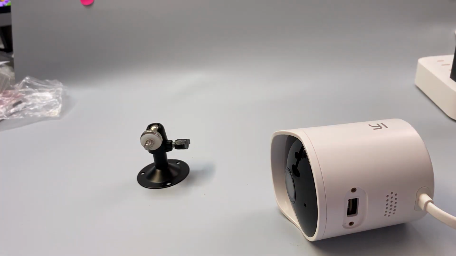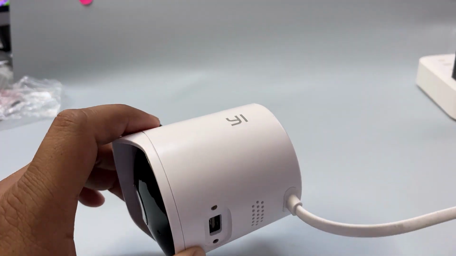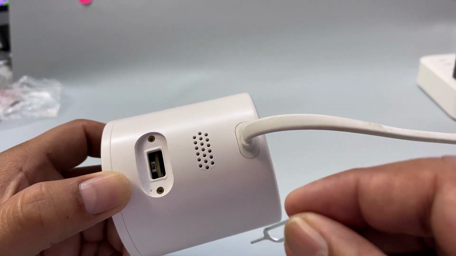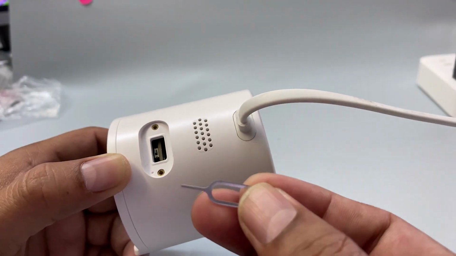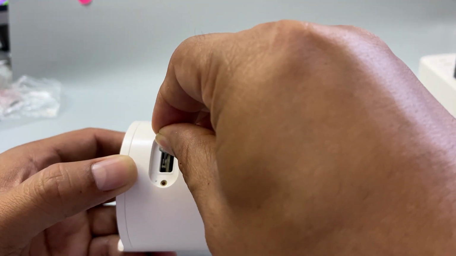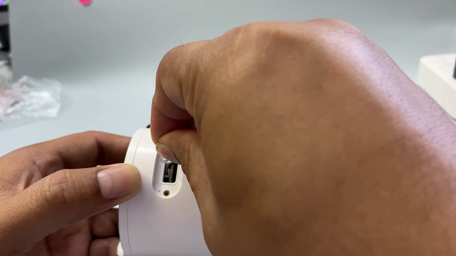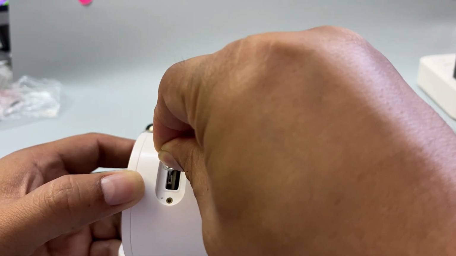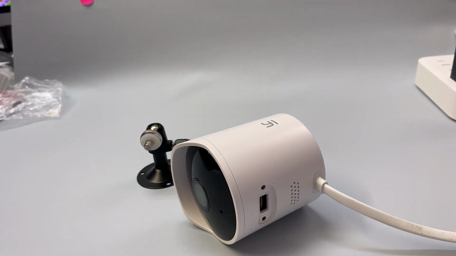If for some reason the camera doesn't connect to Wi-Fi, then we need to reset the camera. So the question is how we can reset the camera. If you look here, this is the micro SD card slot and there's a button here. Take something like this and press and hold this one, then the camera will be reset. So press and hold. Reset is successful. Now you can try again and very likely the camera will work.